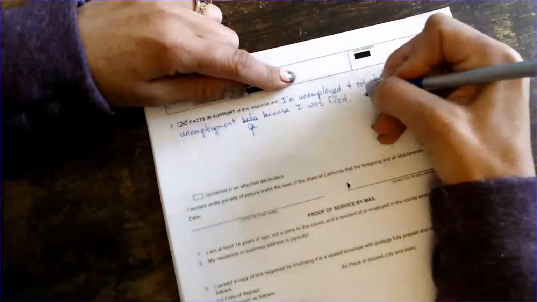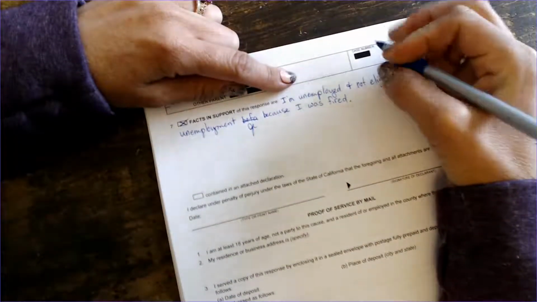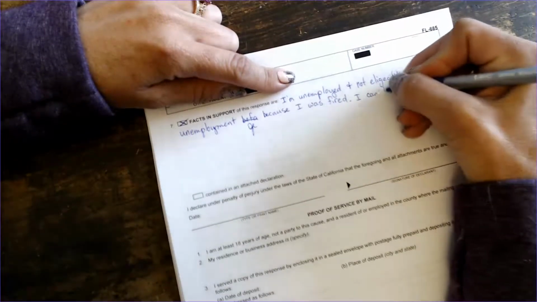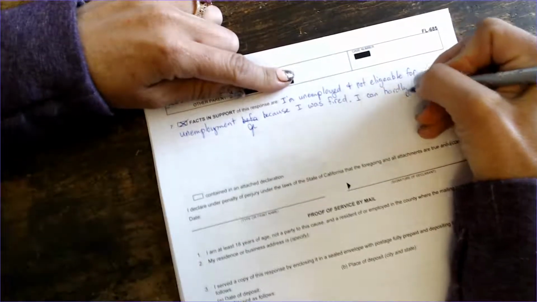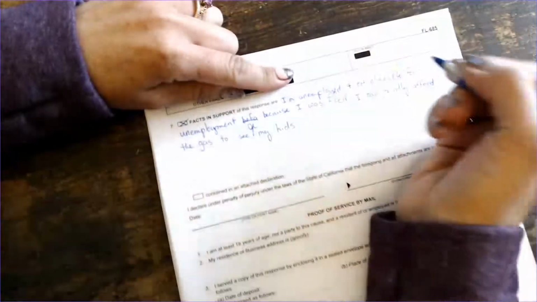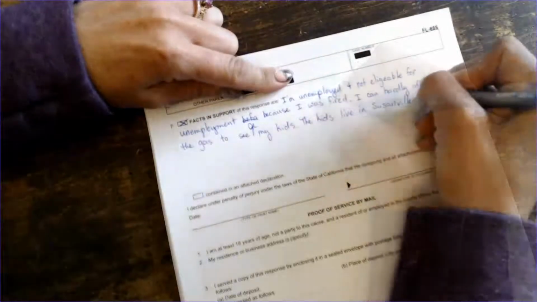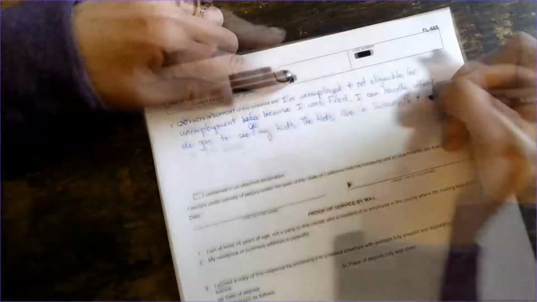And then we're going to say, in this situation, we said dad can hardly afford the gas to go see his kids. So we're going to write that here. We're going to say that the kids live in Susanville and dad lives in Elk Grove.